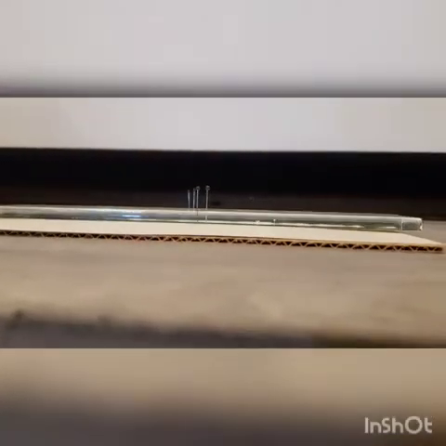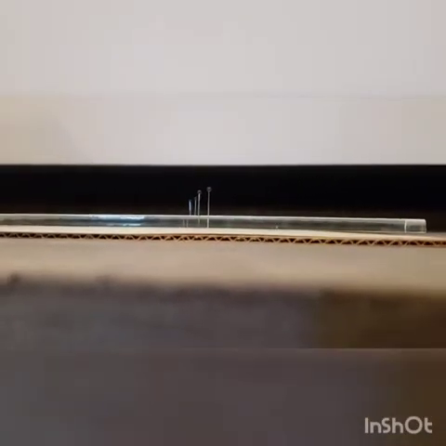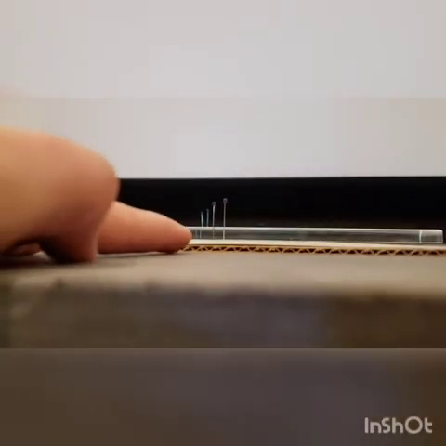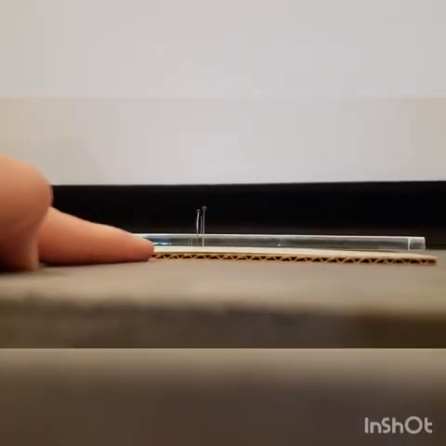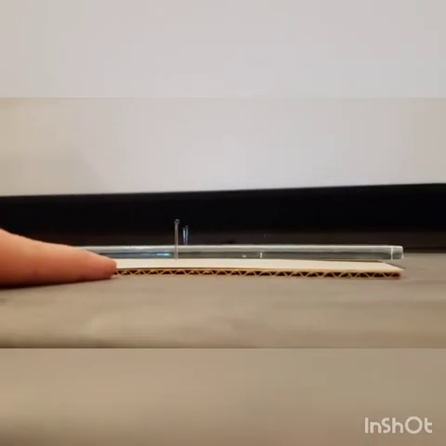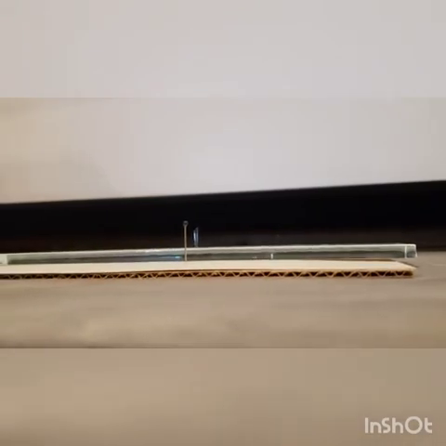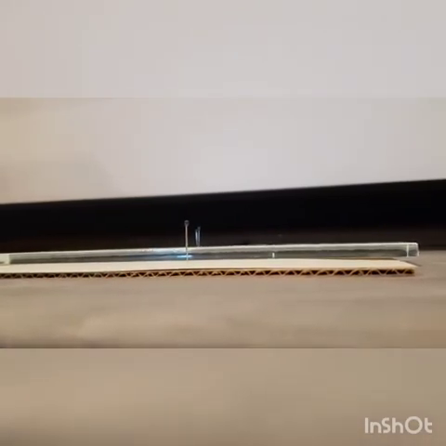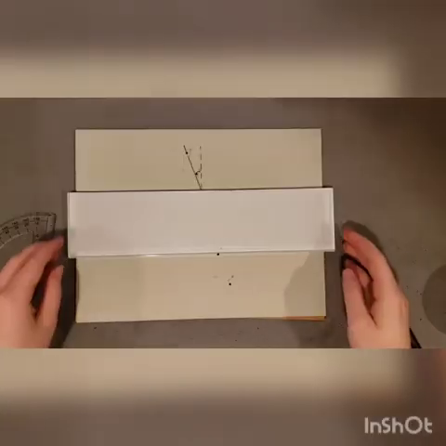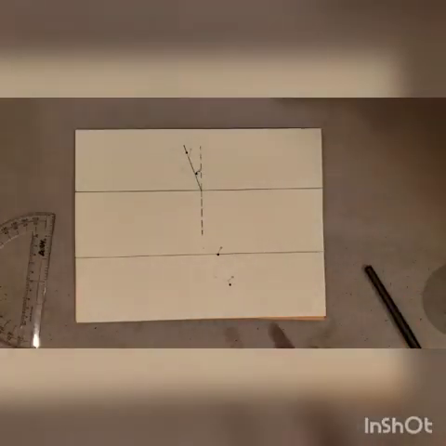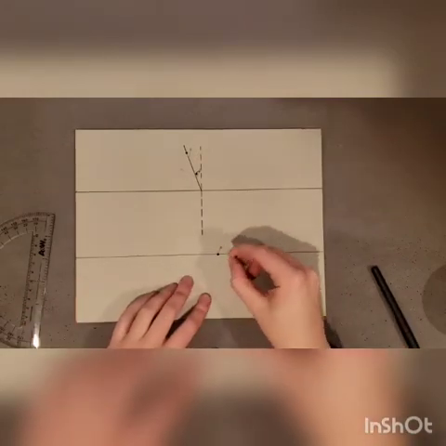What I've done is put two pins in line with the two here. There's a little bit of a glare, but they're here. If we come this way, we've put the two new pins in line with the image of the two pins on the other side. So now we can remove the glass. Since we have our two pin set, we can remove the pins.